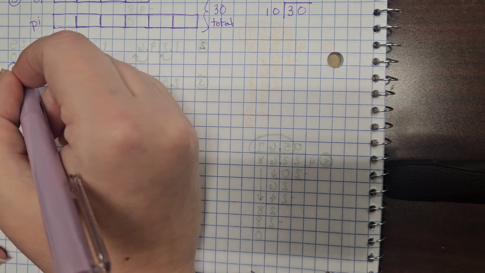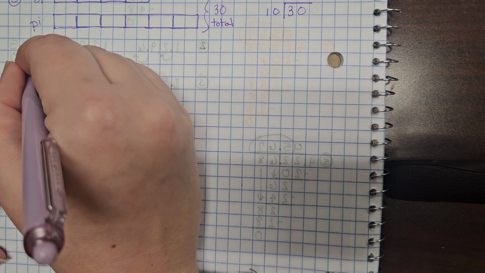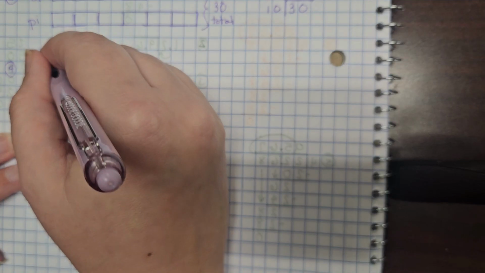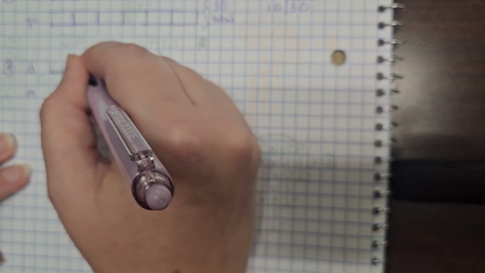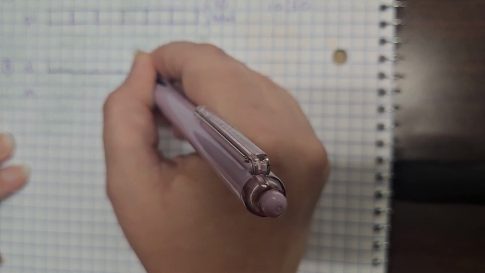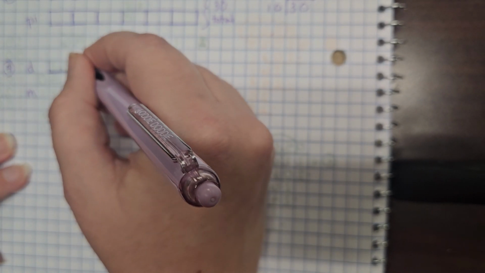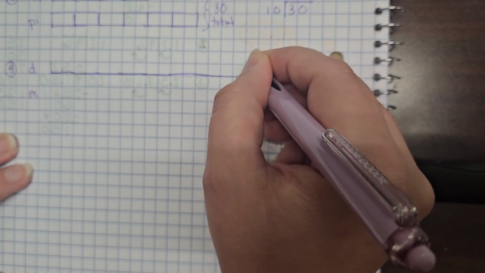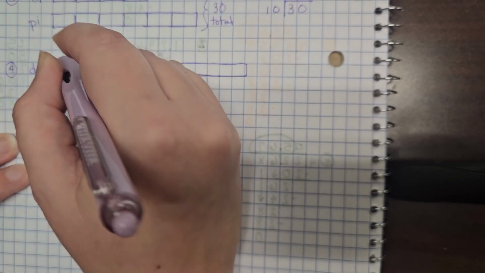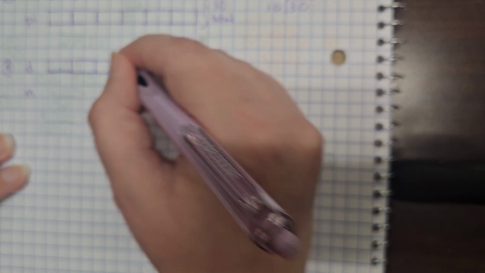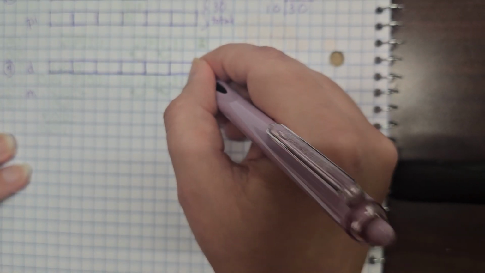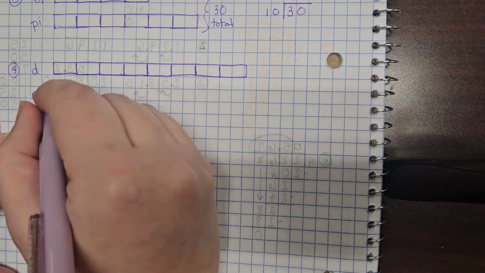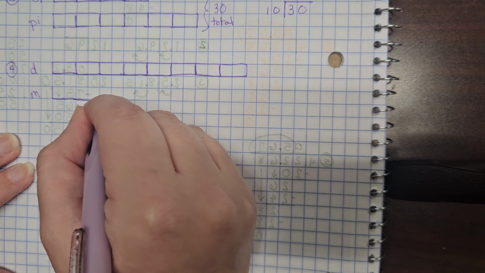Okay, so we have drama DVDs, and so I'm going to put a D for drama and an M for mystery. And for the drama, we see that there are 8 boxes. Let's see, 1, 2, 3, 4, 5, 6, 7, and 8. And then for the mystery DVDs, we see that the tape has 5 boxes.